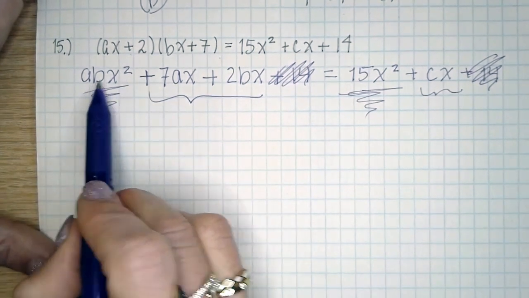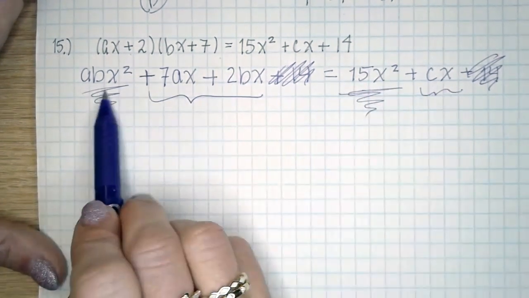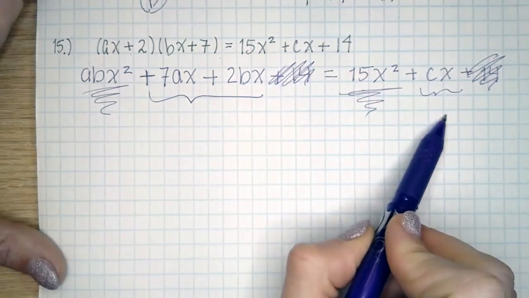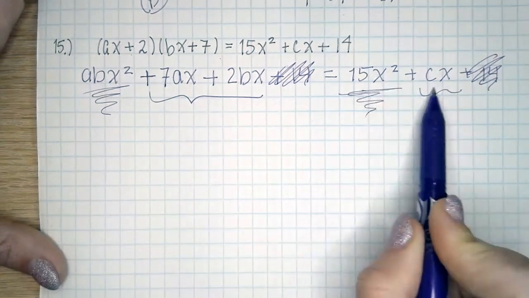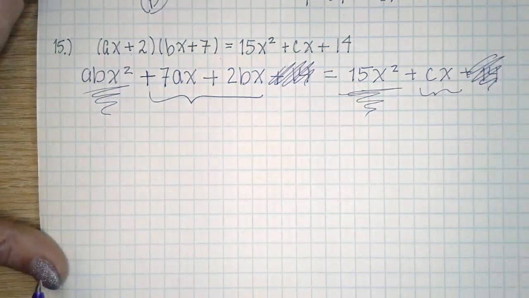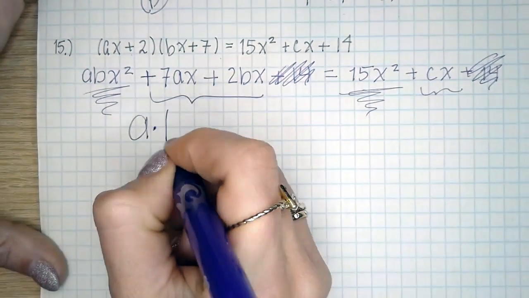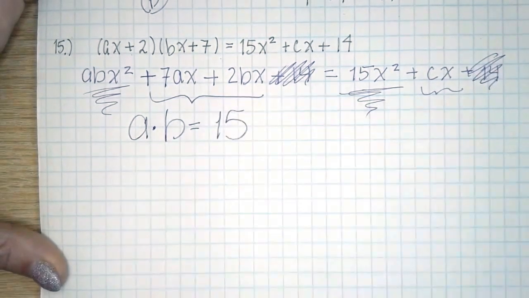Jenna, what can we say about A, B, and C? Can we make up any little equation? Maybe it's just about A, maybe it's about A and B. What has to be true? This is your quadratic term, and these are your linear terms. A times B equals 15. Perfect. Does everyone see A times B has to be 15?